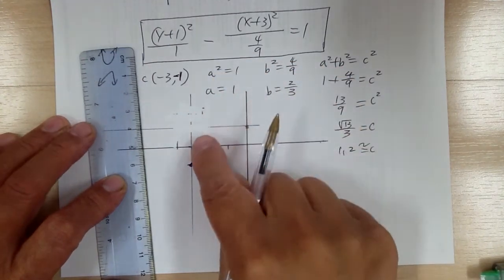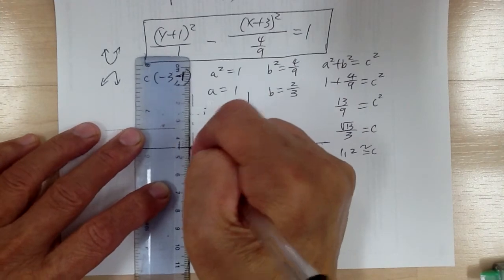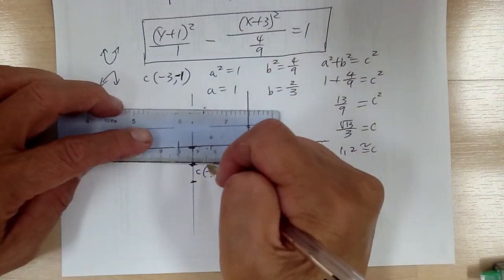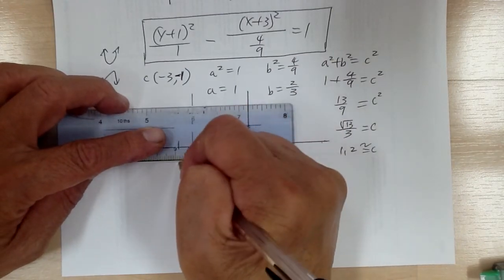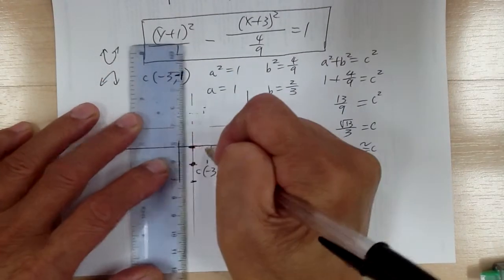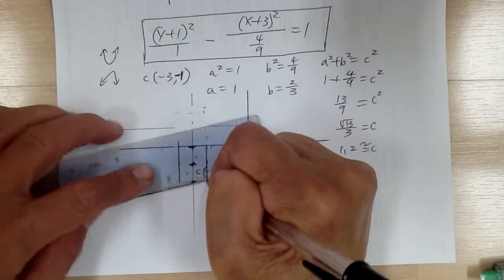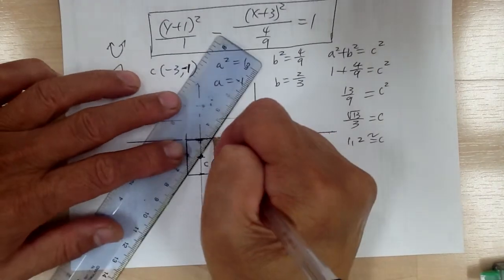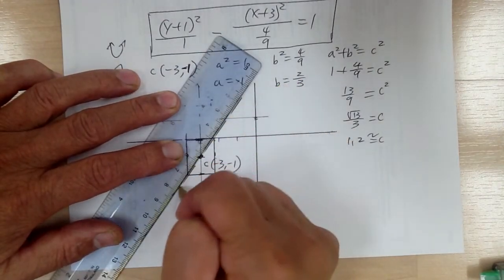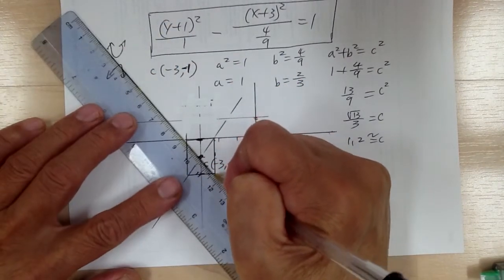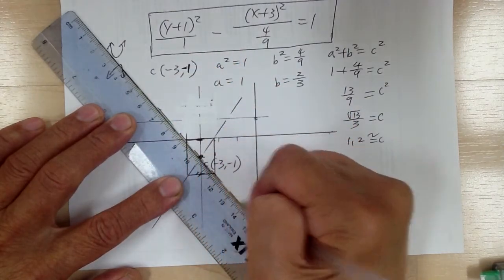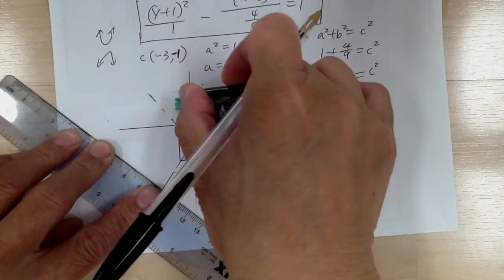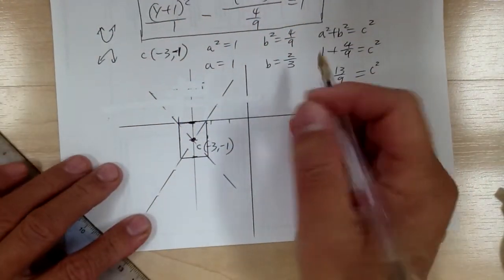And then you have to go 1 in the y direction. And then you have to go 2/3 in the x direction. Okay, there we go. So get your box, draw your asymptotes. And then draw your graph.